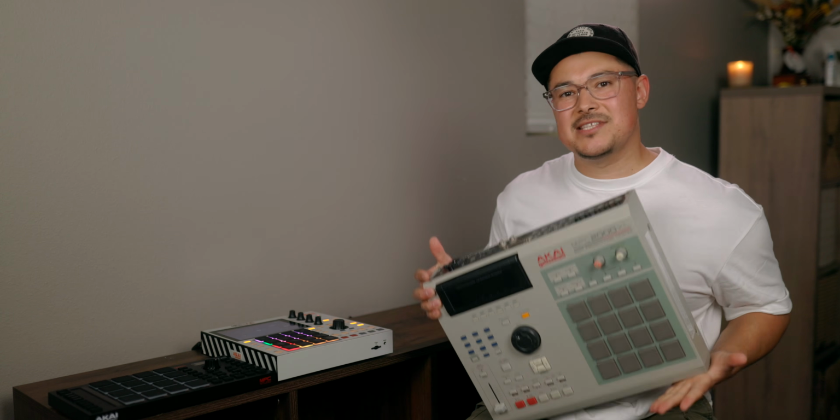This machine is very interesting. I've made videos on this machine. I've touched up on this. Now, the 2000 XL is a standalone machine. Also, just like the MPC One, you don't need no computer.